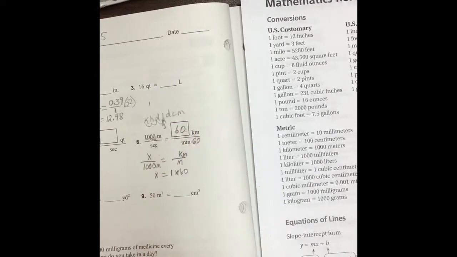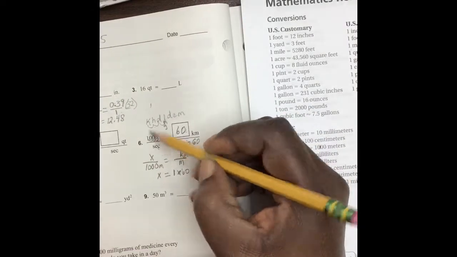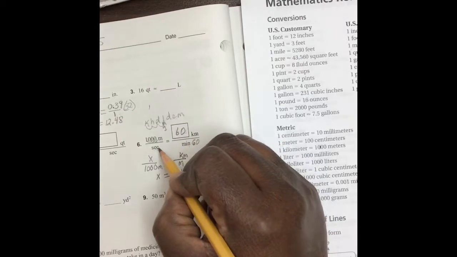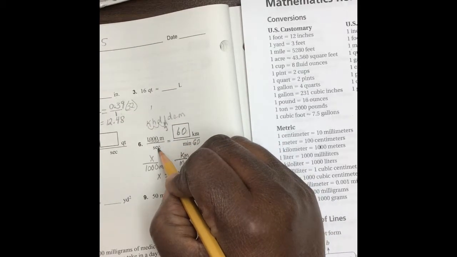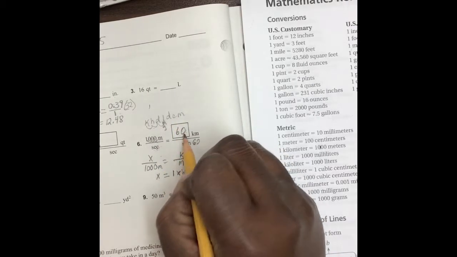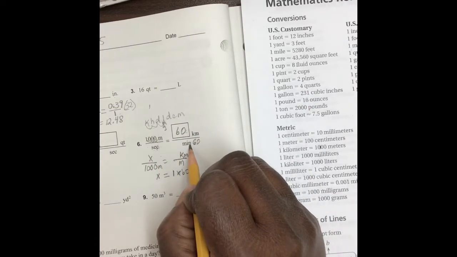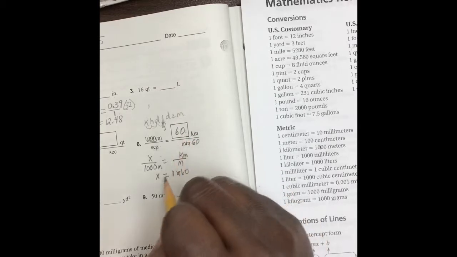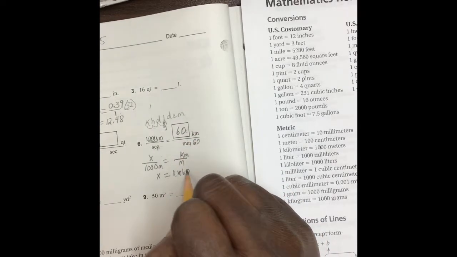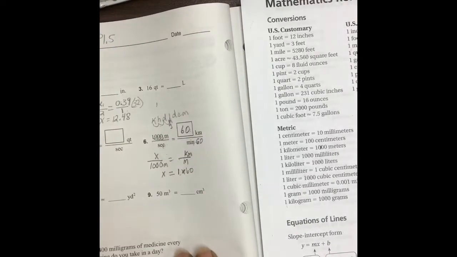Okay? All right, so this is what it is per second. When we convert it from meters to kilometers, we did it based on a second. Once we did it based on a second, then we had to convert it from a second to a minute, which is by 60. So we multiplied that 1 kilometer by 60 to get that amount. Okay? All right. So let's take a look at number 8.